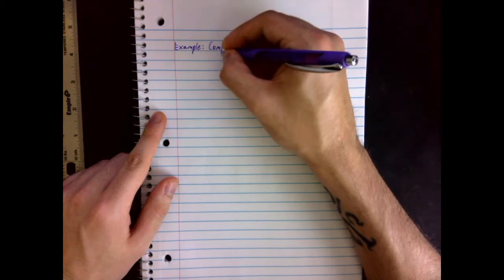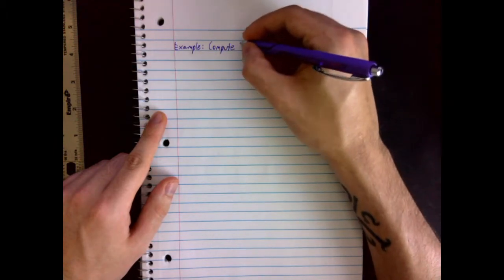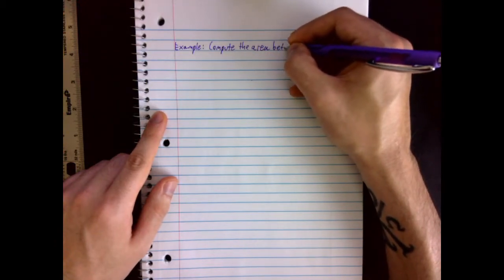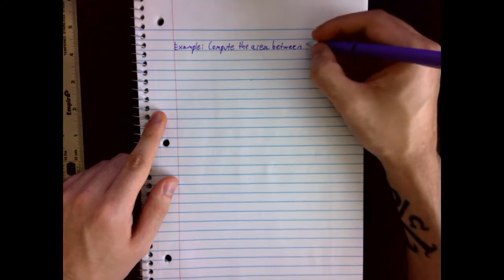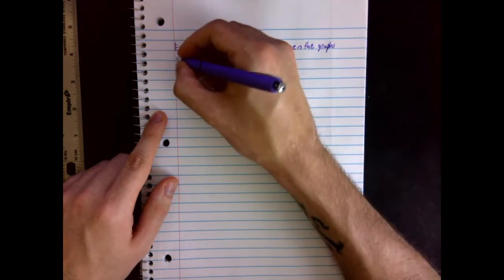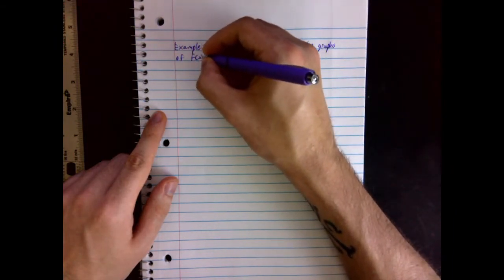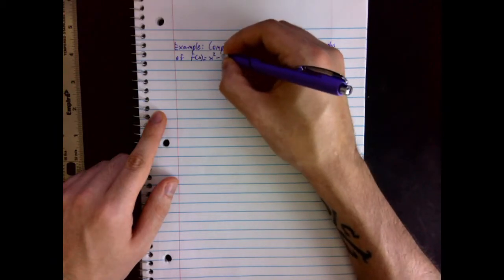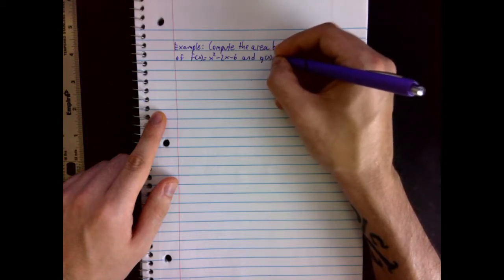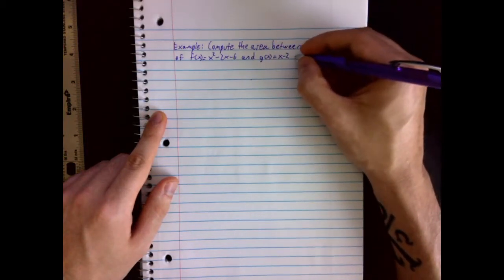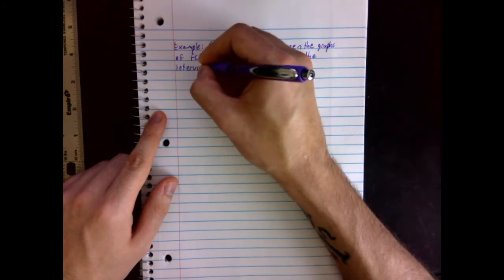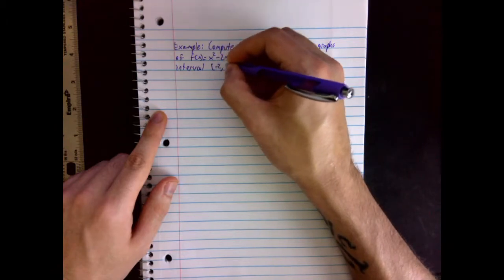Compute the area between the graphs of f of x equal to x squared minus 2x minus 6 and g of x equals x minus 2 on the interval -2 to 4.